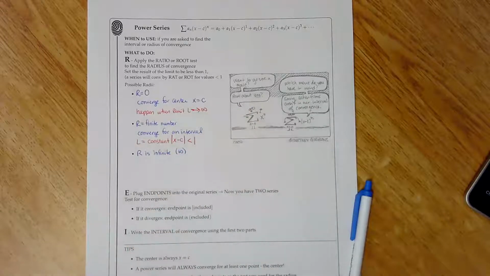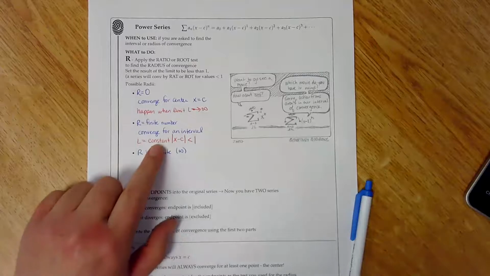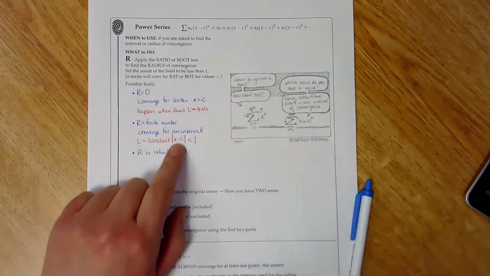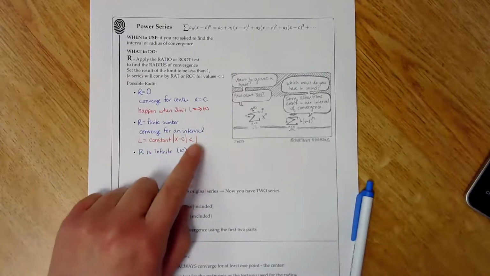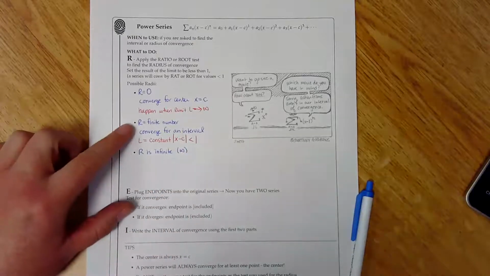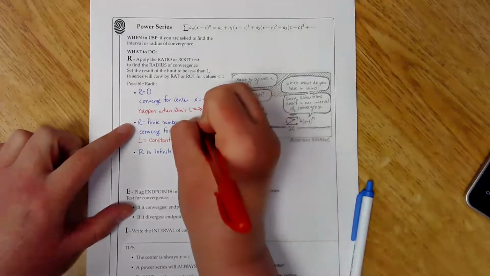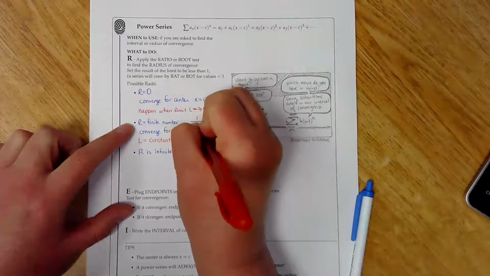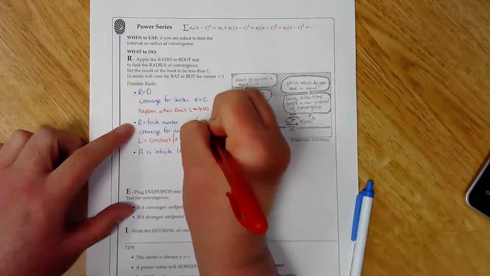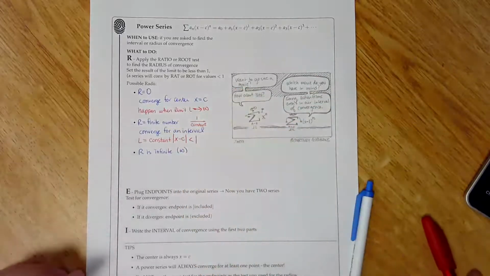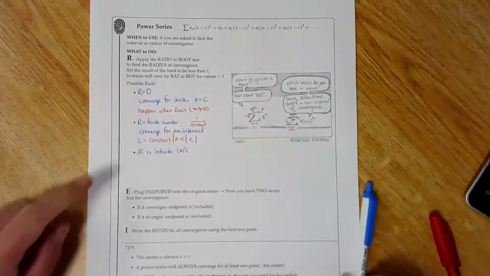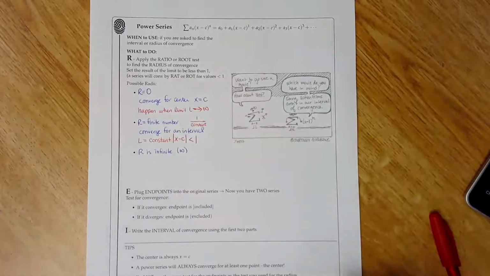Okay? So that process of finding the limit on the ratio or root test results in some finite number times the absolute value of x minus c that you then set less than 1, and then you solve for x. Typically your radius ends up being 1 divided by whatever that constant is. There are a few cases where it's a little more complicated than that, but most of the time it's going to be 1 divided by that constant.